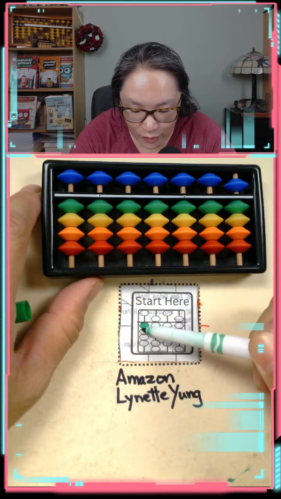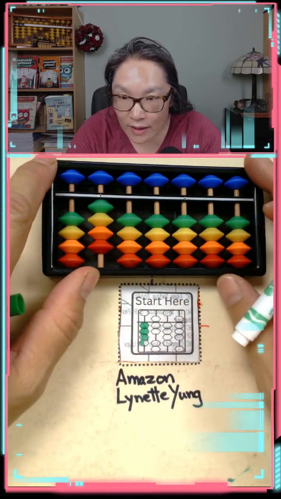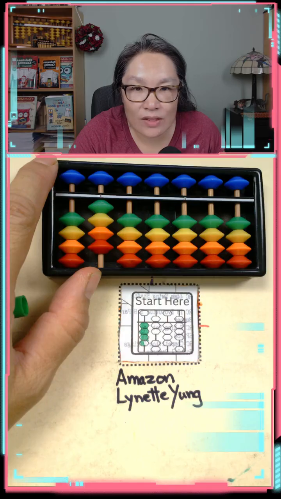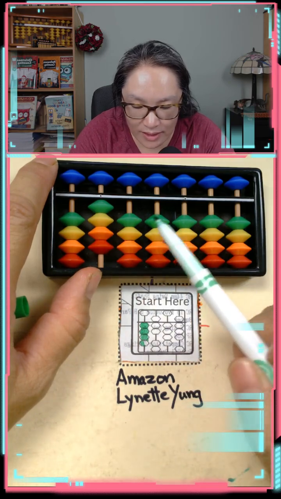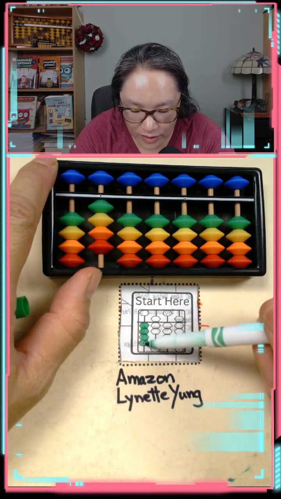So we're gonna do 4. We went 1, 2, 3, 4. So on the abacus, we're gonna do 4. Now, if you look, we're gonna do thousands. We're at 4,000 right here. How do I know this is 4,000? Well, this is 4,000 because if this is our ones, tens, hundreds, thousands, that's what 4 is. 4 is 1, 2, 3, 4. We know what 4 looks like.